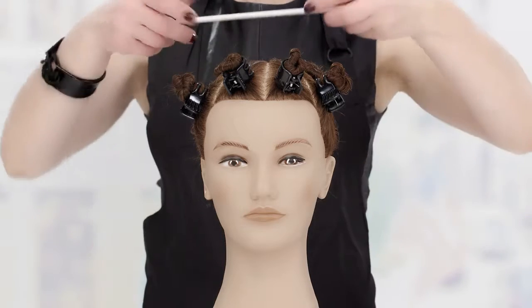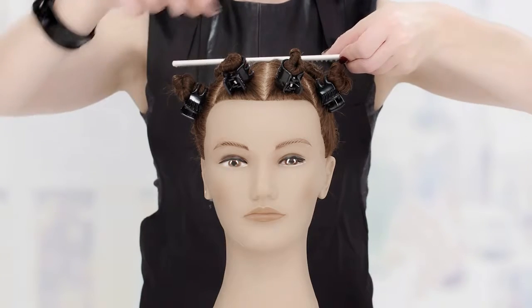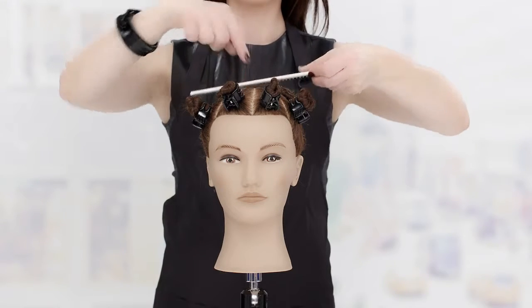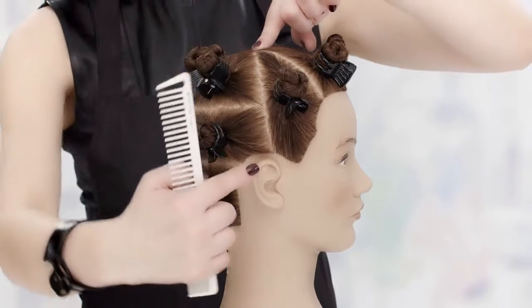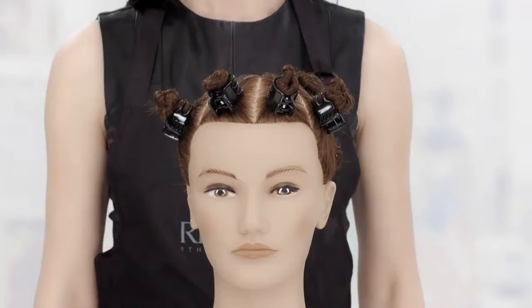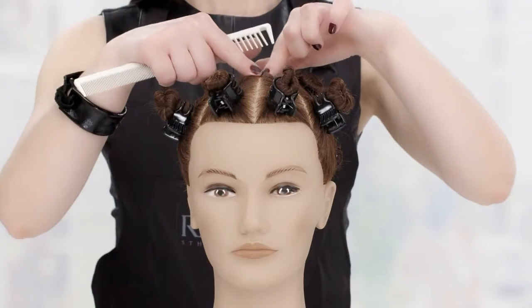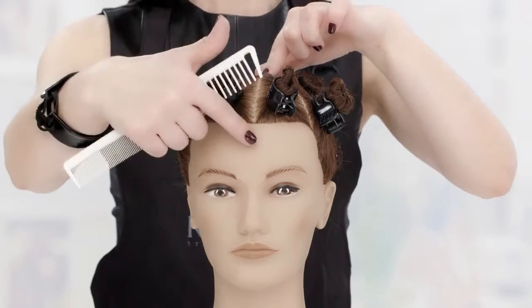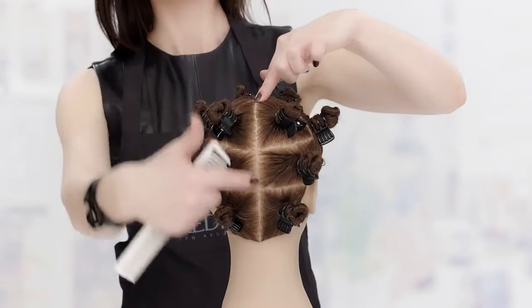Start by finding the high point of the head. This is where your comb will rest evenly balanced on the top of the head. From this point, separate the front from the back by parting from the high point to the natural break just behind the ear. Next, separate the head from side to side by parting from the high point to the center front and from the high point to the center nape.